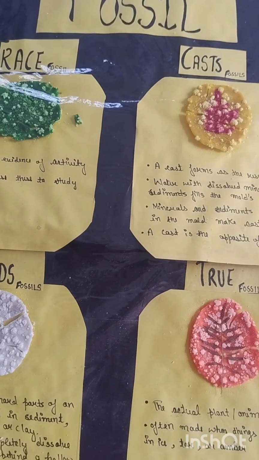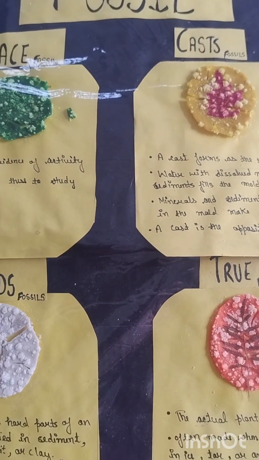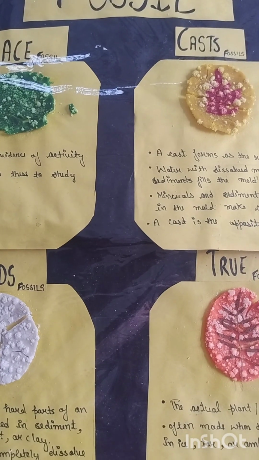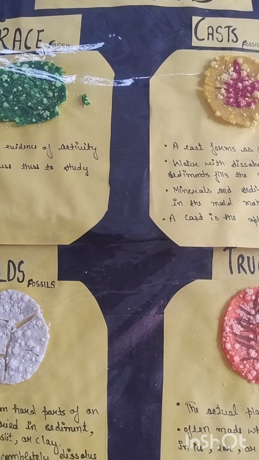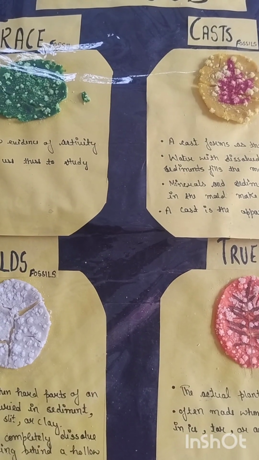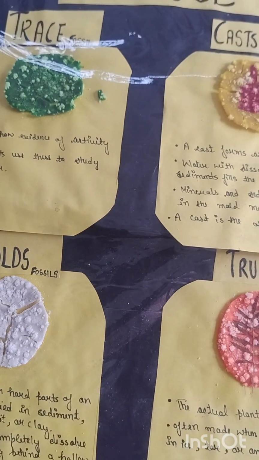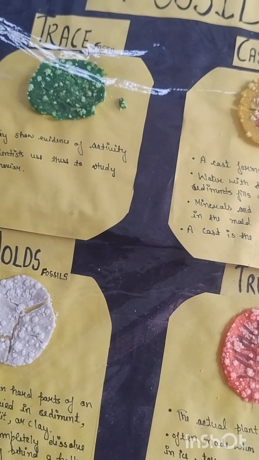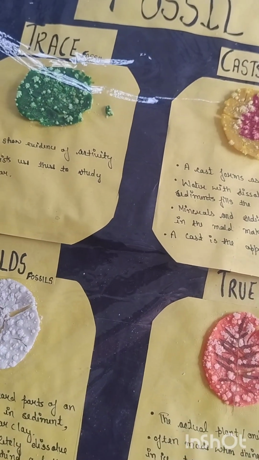Fossils are very important evidence for evolution because they show life that is different from the present life. They show the past life. So it can be preserved remains, it can be mineralization, it can be mold and cast, it can be replacement, it can be compression. You can see in the file that is given different kinds of fossils.